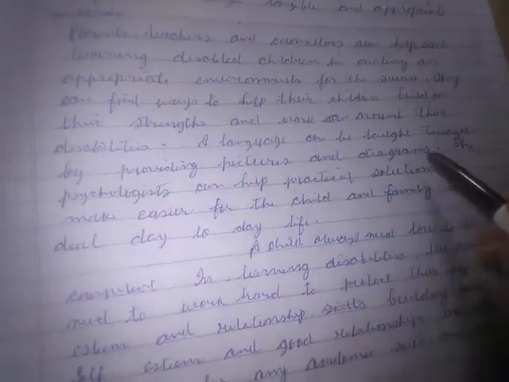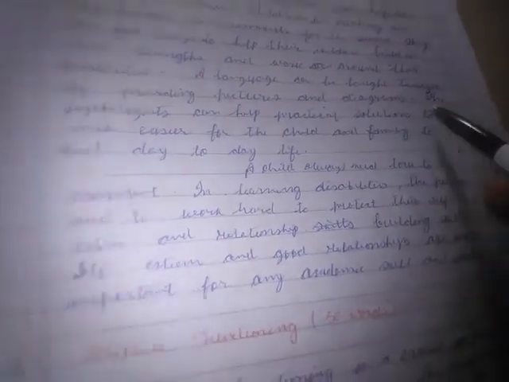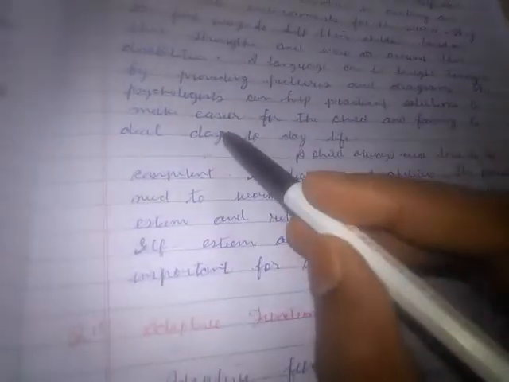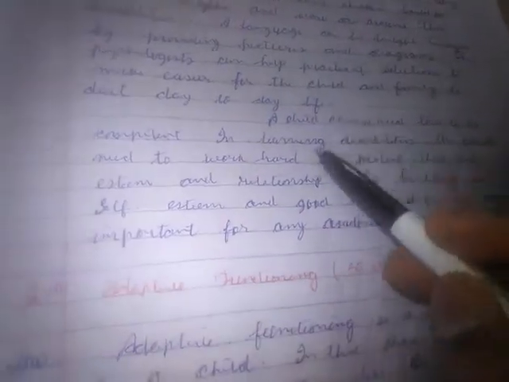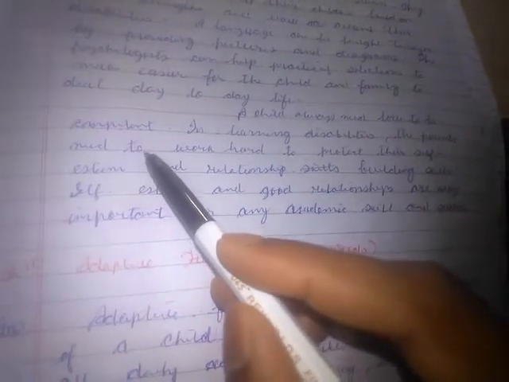A language can be taught to teenagers by providing pictures and diagrams. The psychologists can help with practical solutions to make it easier for the child and family to deal with day-to-day life. A child always needs love to be competent.